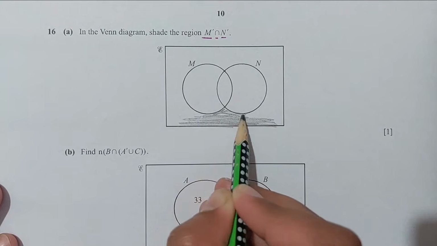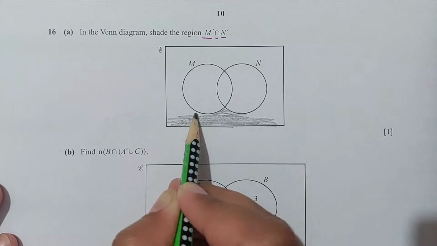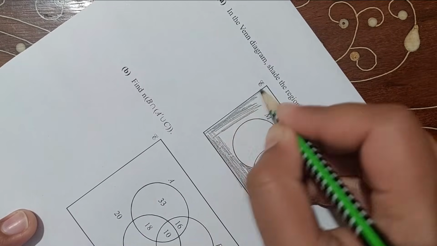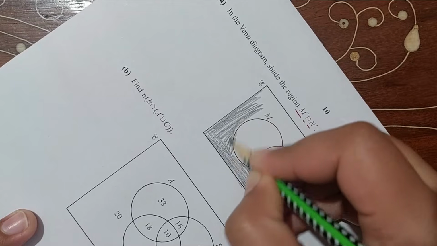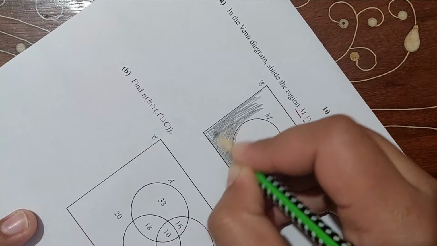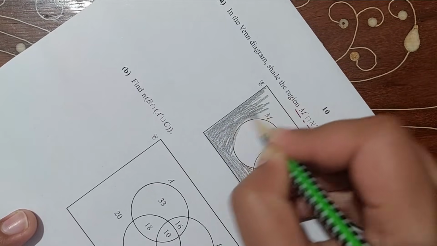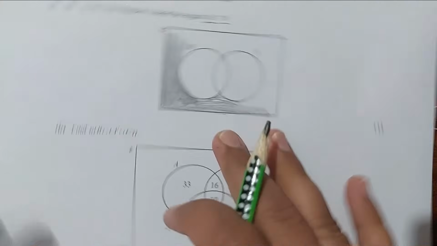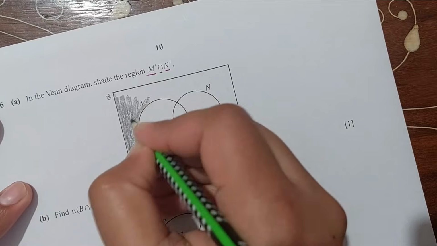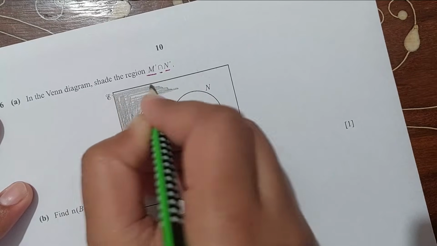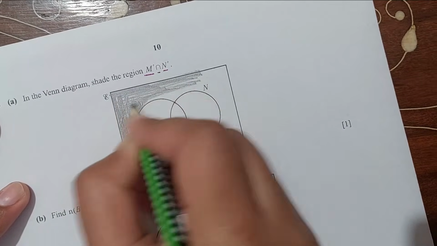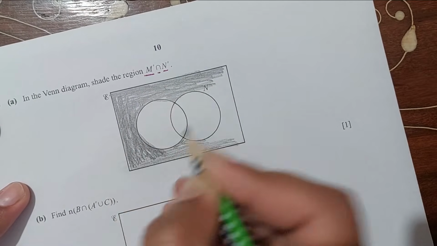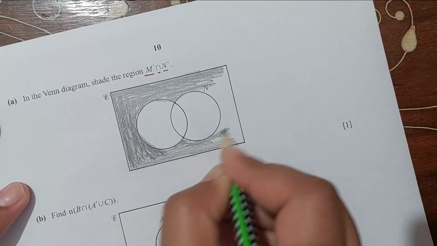Let me show you guys. The outer portion only, other than these two sets. You're not supposed to shade the inside.